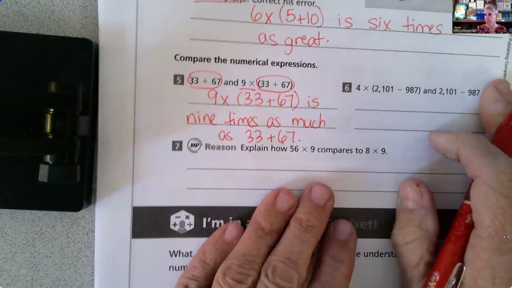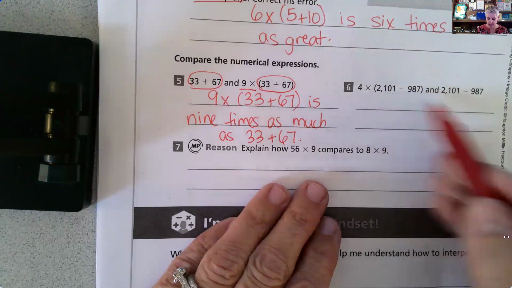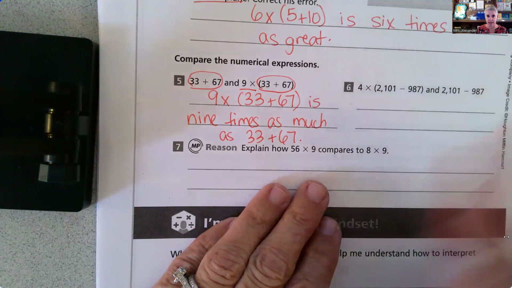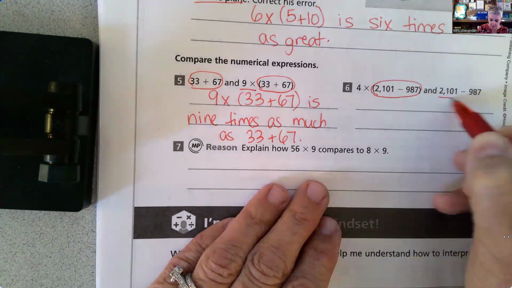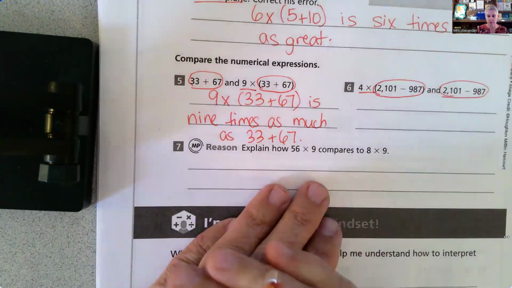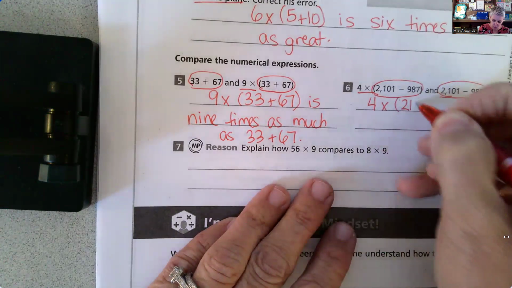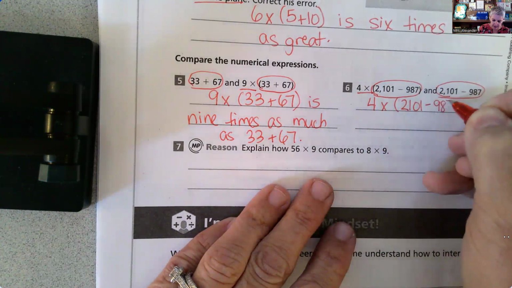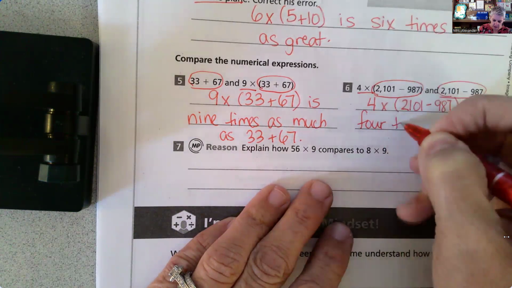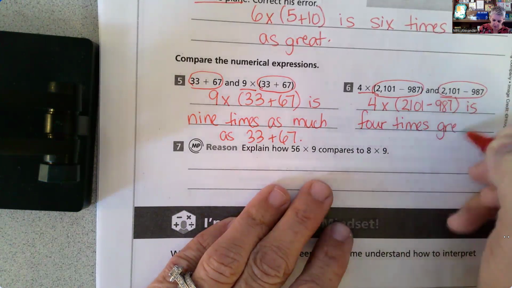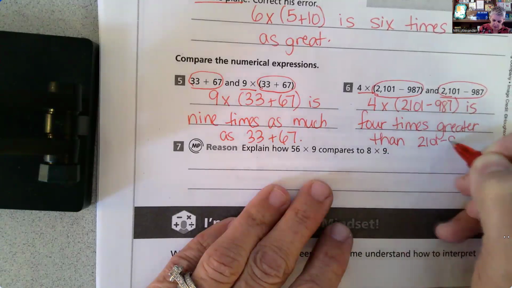Number 6, 4 times the difference of 2,101 and 987 compared to 2,101 minus 987. Find your parts that are the same, and then look at the one part that's different. 4 times the difference of 2,101 and 987 is 4 times greater than 2,101 minus 987.